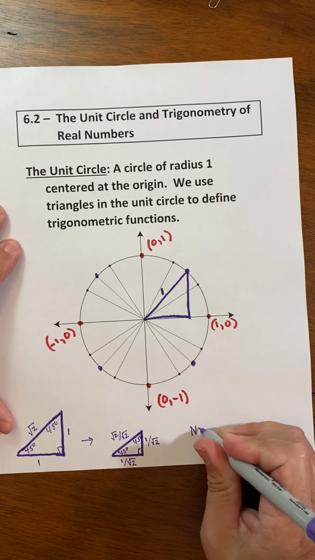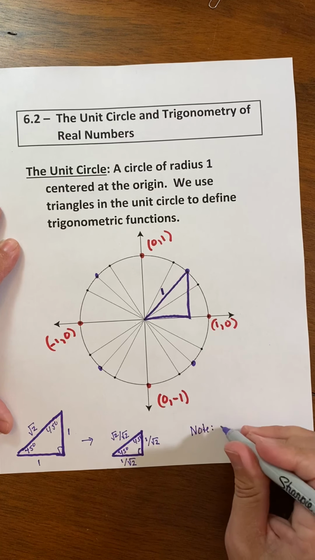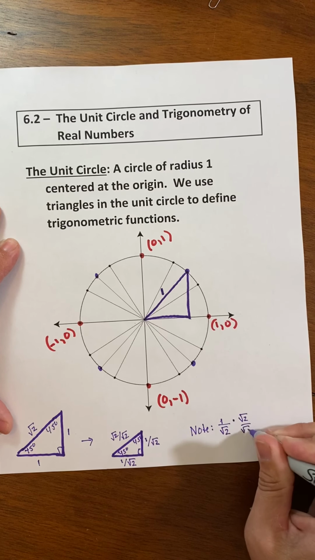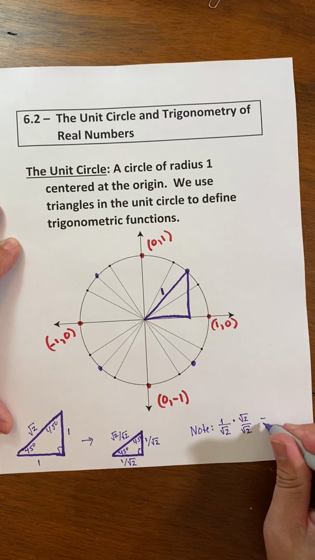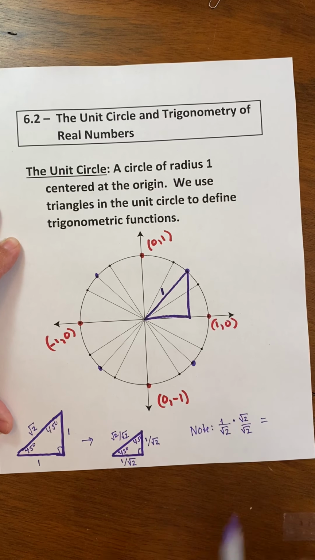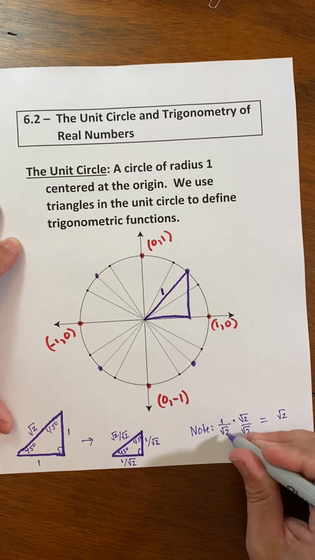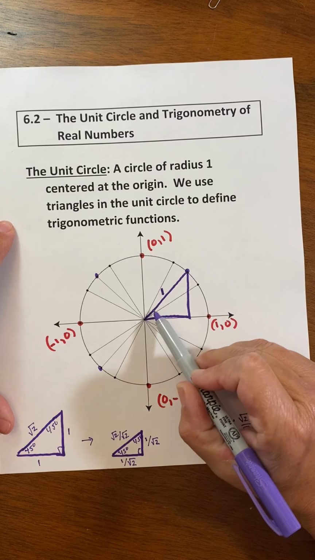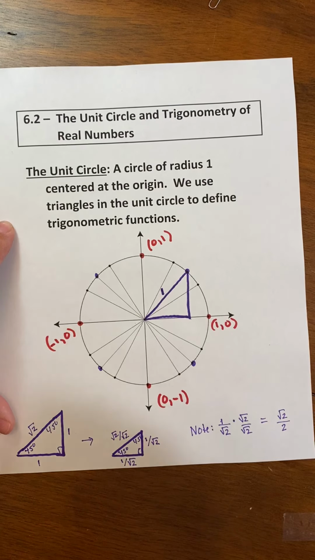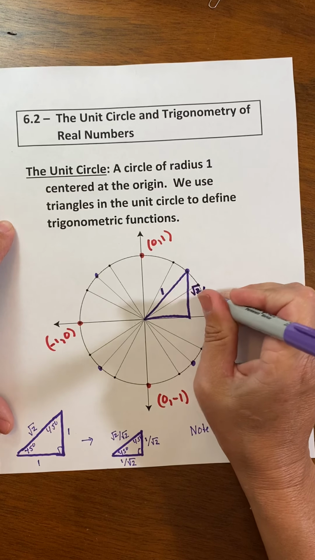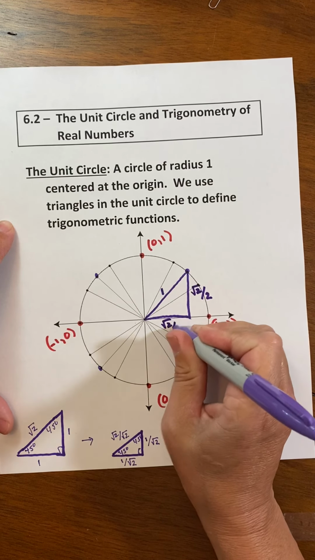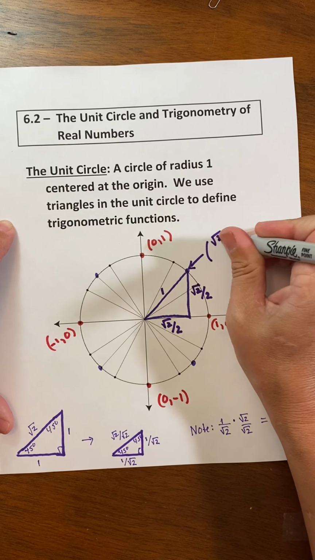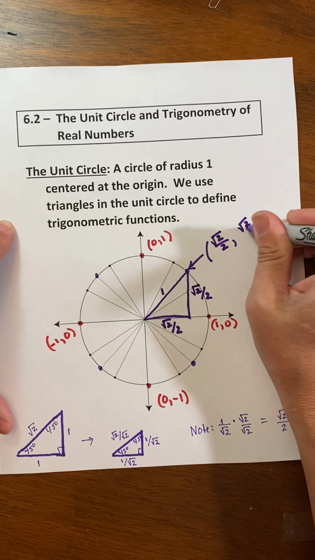Now, note that we typically don't leave radicals in the denominator. So for 1 over the square root of 2, we rationalize the denominator: we multiply by the square root of 2 over the square root of 2, and we get the square root of 2 over the square root of 4, which is 2. So if the hypotenuse has length 1, then this side is the square root of 2 over 2, and this side is the square root of 2 over 2. And we know the coordinates of this point: (square root of 2 over 2, square root of 2 over 2).